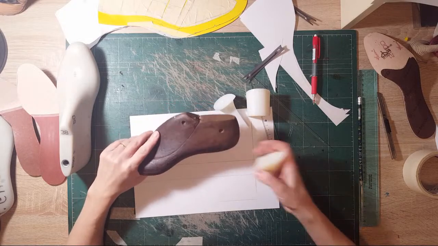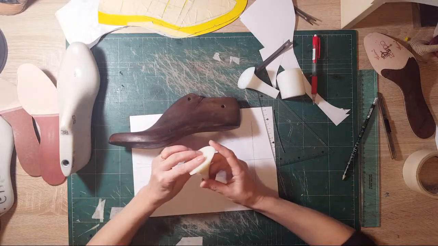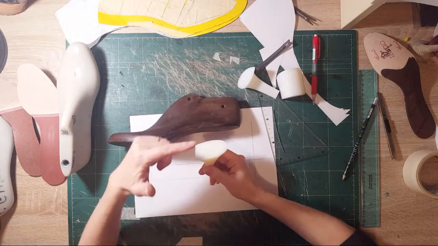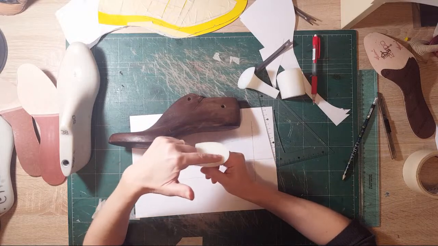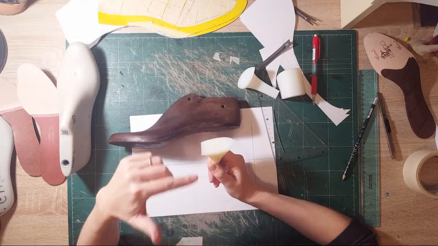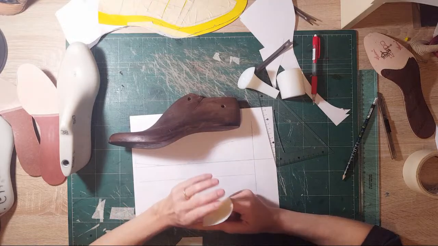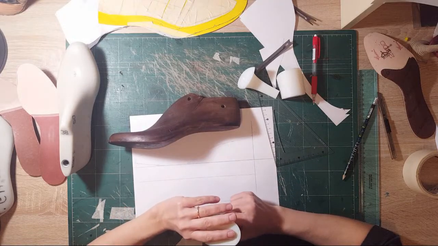What I mean is that one of the most important problems in buying ready-made heels is that the heel seat, especially this angle, the wedge of the heel, must fit the wedge of your shoe last.